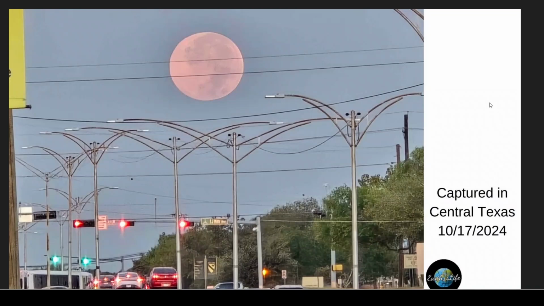Here we have a full moon example from Central Texas given to me by Earth is Life on Discord. This was a full moon on the 17th of October. And as you saw on the previous slide, the 17th, just after 9 in the morning, was when it became a full moon.